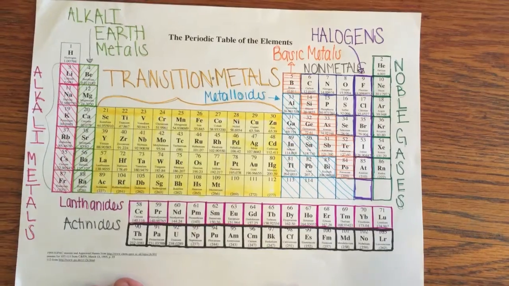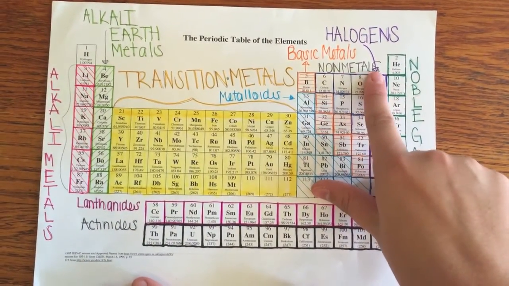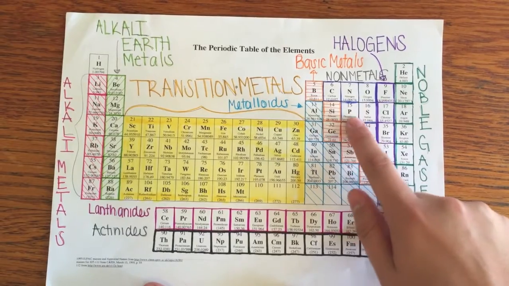Non-metals are the next group. They have a dull appearance, kind of a matte look. They don't conduct heat or electricity very well. They're also very brittle, which means they can't be bent.